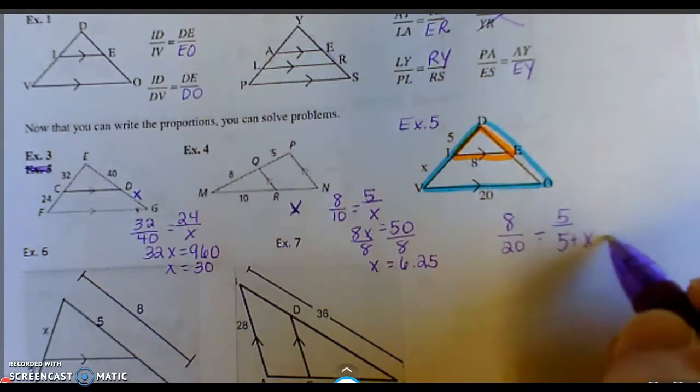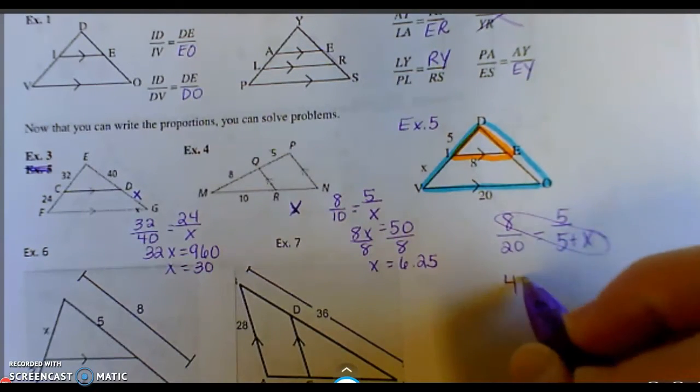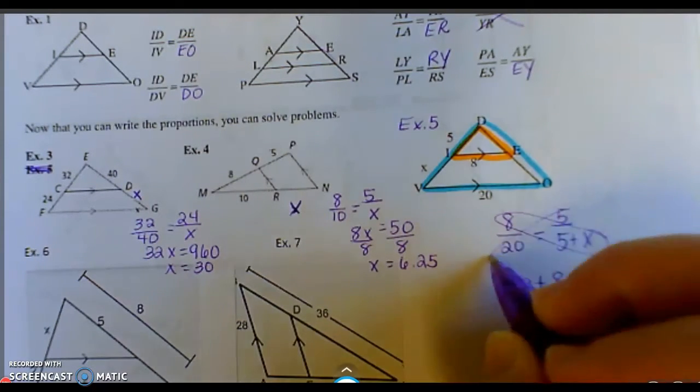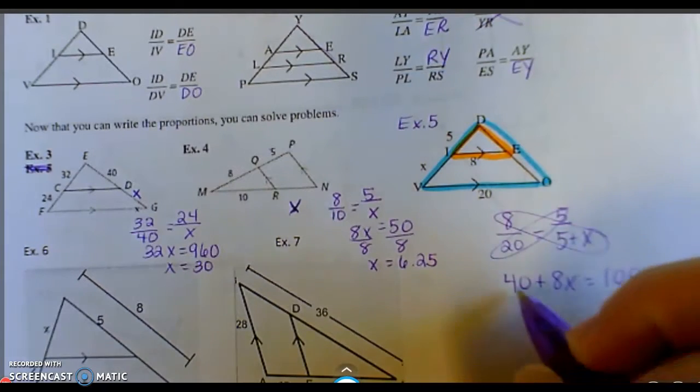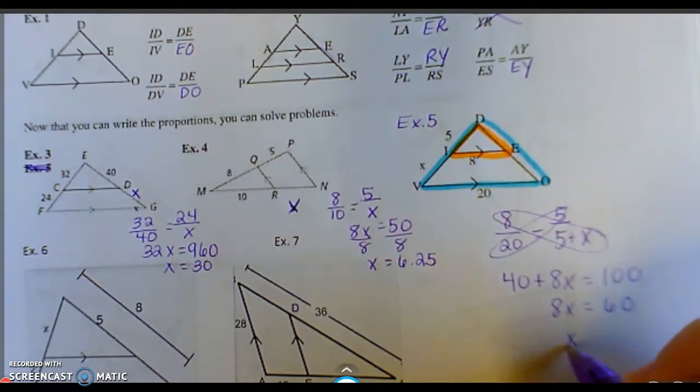So I'm going to cross multiply. This times this would be, make sure you do 8 times both, 40 plus 8x. And then 5 times 20 is 100. So subtract 40 on both sides. And then divide by 8.